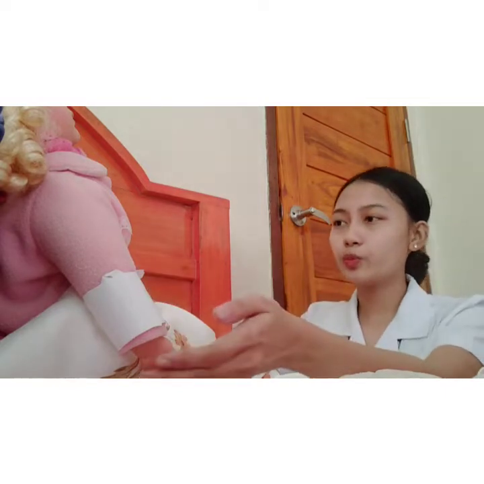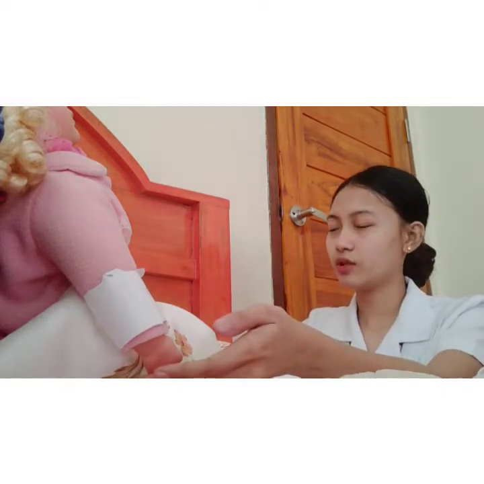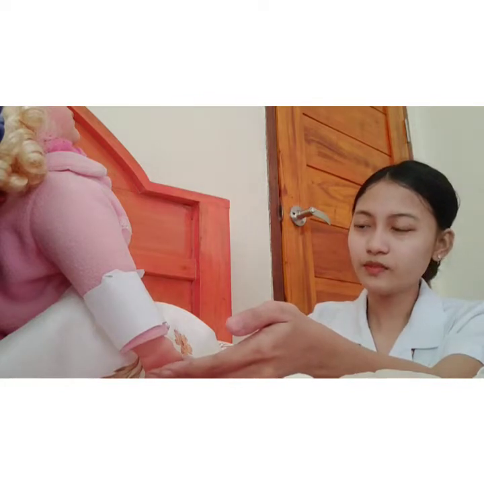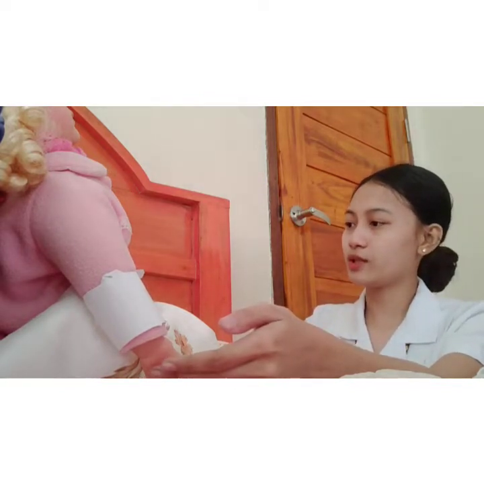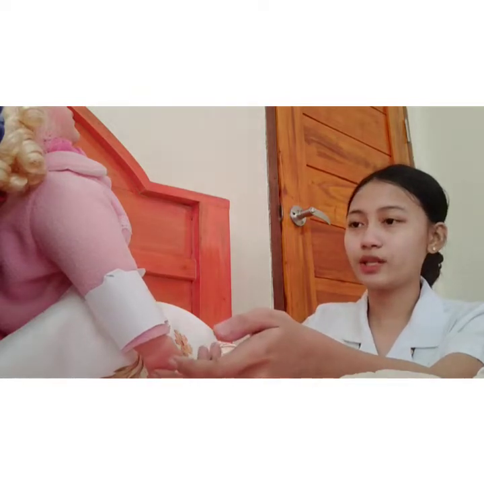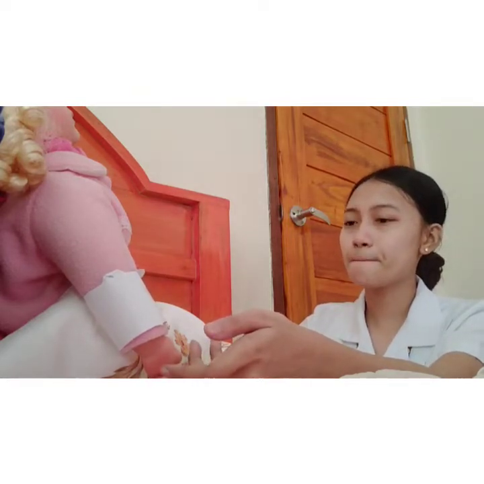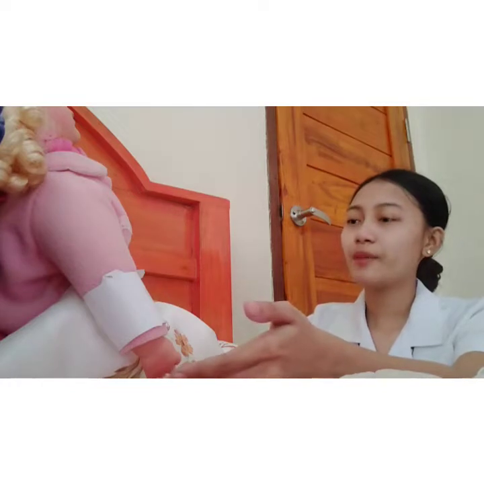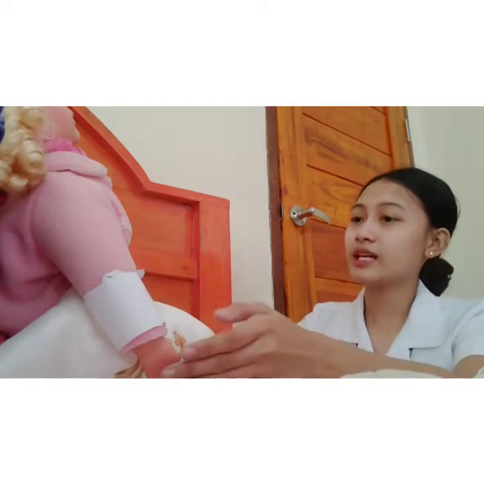Okay po. After that, we need to assess the patient's mobility. Ma'am, maaari nyo po bang galaw-galawin yung kamay po ninyo? Okay po, ma'am. Sa kabila po, ma'am. Pwede nyo po bang i-spread yung left hand po ninyo and also yung right hand ninyo? Masakit po ba, ma'am? Okay po, ma'am. Then we also need to assess the patient's level of comfort. Ma'am, nung tinataas nyo po yung kamay ninyo, may nararamdaman po ba kayong sakit or pain sa pagtaas po ng mga kamay po ninyo?